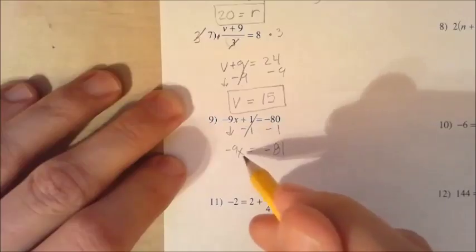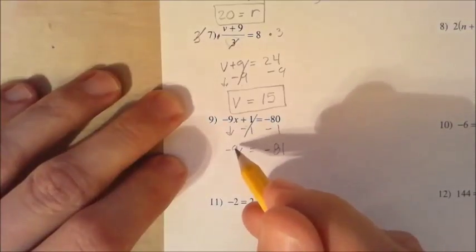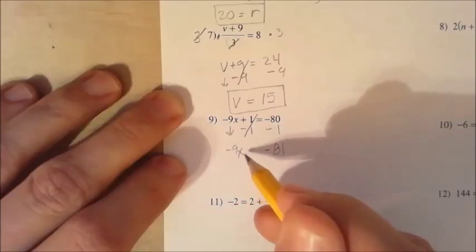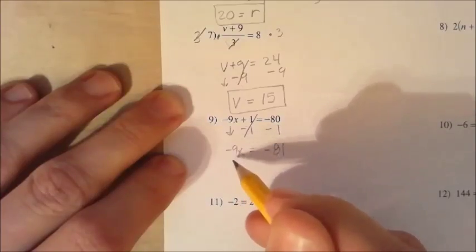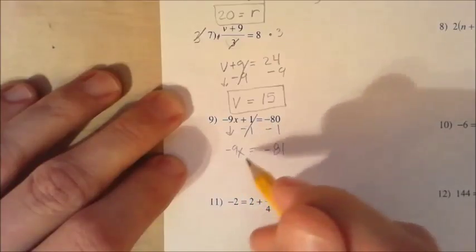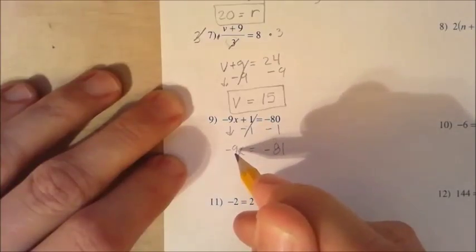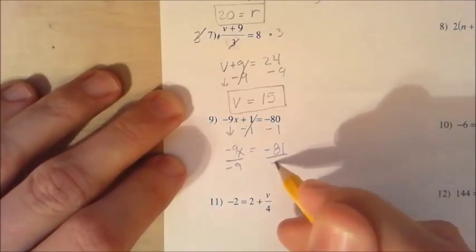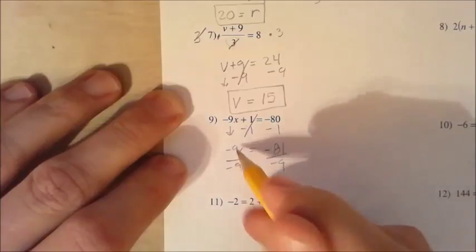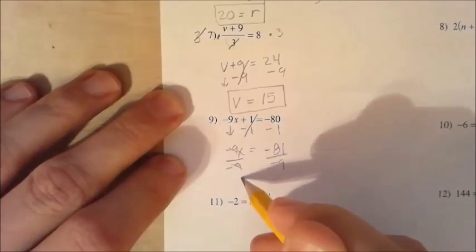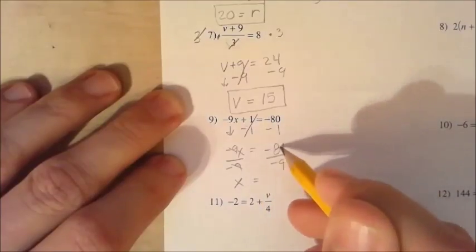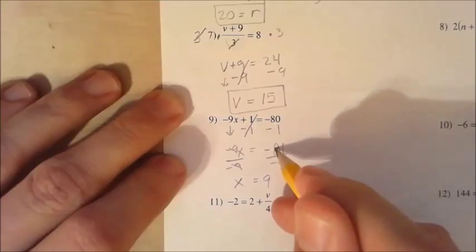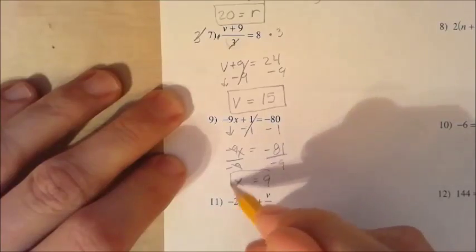And the next step is we need to go ahead and get x by itself. So negative 9x, remember that the coefficient is being multiplied to the variable. That's what makes it a coefficient. It's the multiplier, the number that's being multiplied to the variable. And so we're going to do the opposite of 9 times x, and we're going to divide it by negative 9. And we got to do that to both sides. So negative 9 divided by negative 9 one time, that cancels out. This is x. And negative 81 divided by negative 9 is going to give me positive 9, because a negative divided by a negative is a positive. And that is our answer.